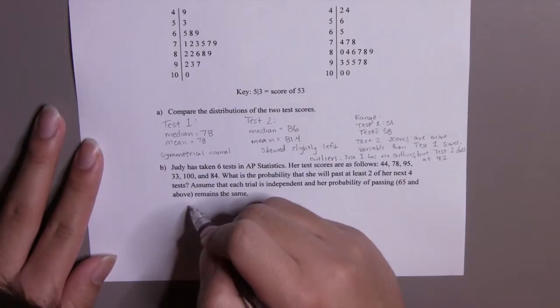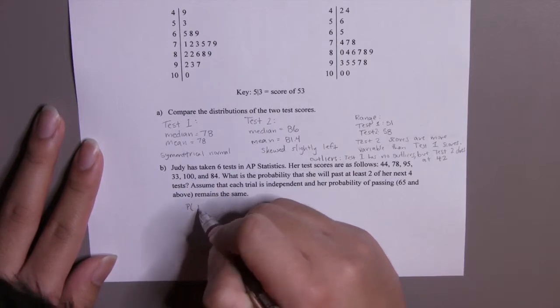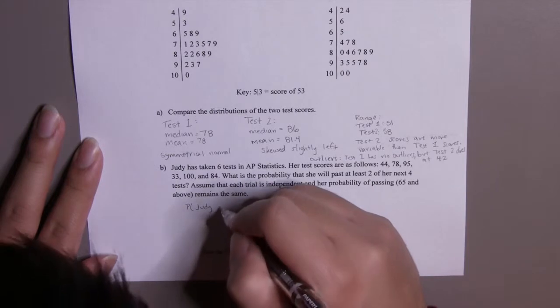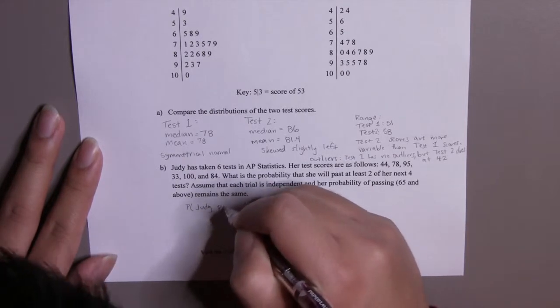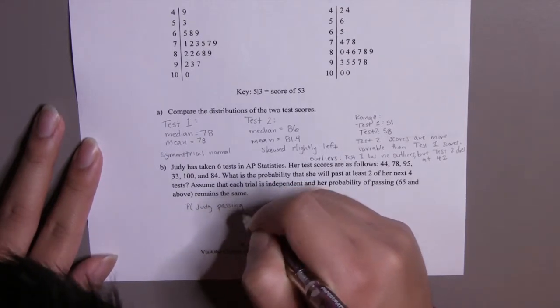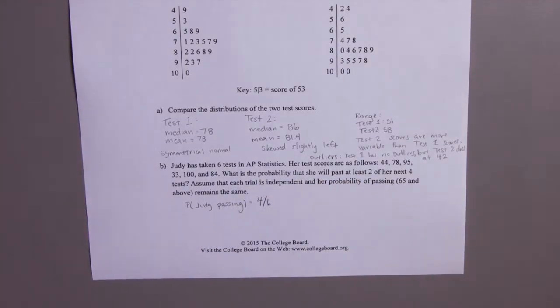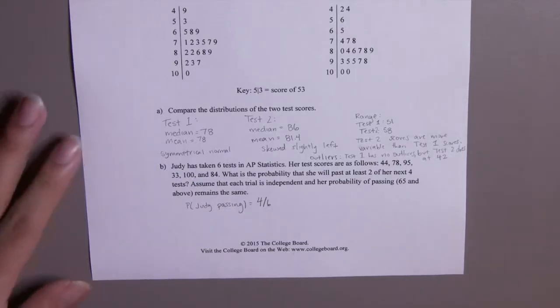Alright, so I would write down first that the probability of Judy passing is 4 out of 6. How do we know this? Well, if you look at the data, and given the fact that probability of passing is 65 and above, there's 4 test scores, 78, 95, 100, 84, above 65, and 2 test scores that are below the 65, 44 and 33. So given this, that means 4 out of the 6 tests she takes, she's going to pass.